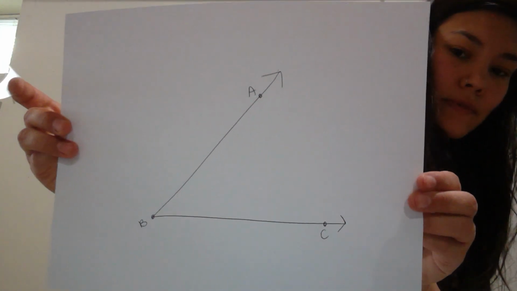Okay, so next I'm going to show you 4 different angles, and I want you to answer to yourself or write it down. You can pause and write it down. I want you to name the angle, and then I want you to tell me what type of angle it is. So here's our first angle.